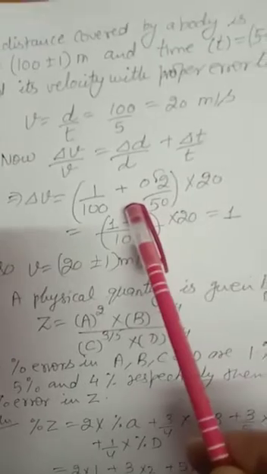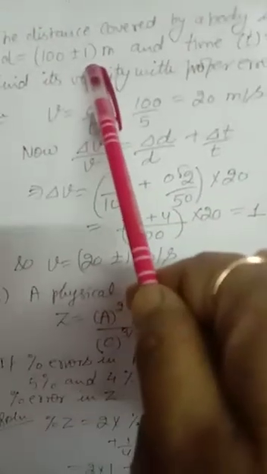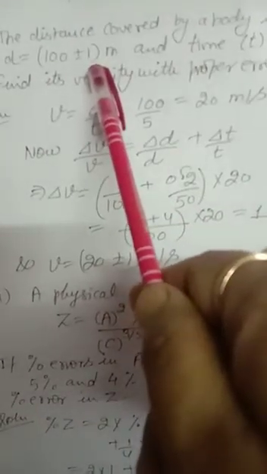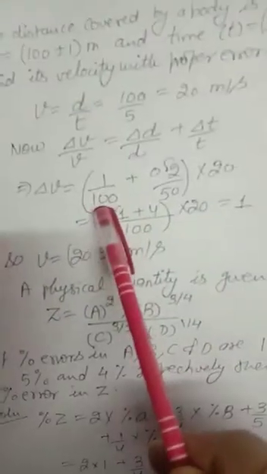On substituting the values, the absolute error in displacement is 1. So we get 1 upon 100. Similarly for time it is 0.2, so 0.2 upon 5 within bracket, then into 20. After solving we get the value as 1 meter per second. So our answer will be 20 plus minus 1 meter per second. This is the velocity with proper error limits.